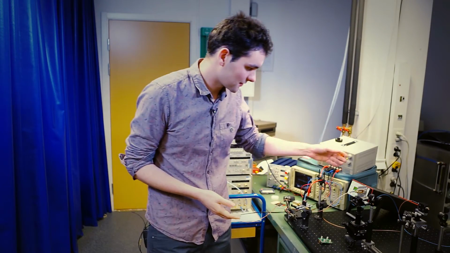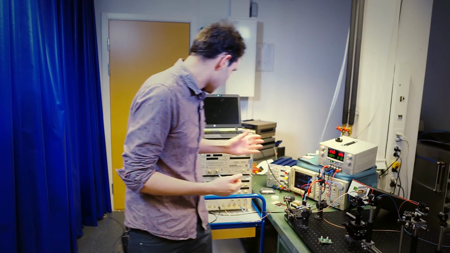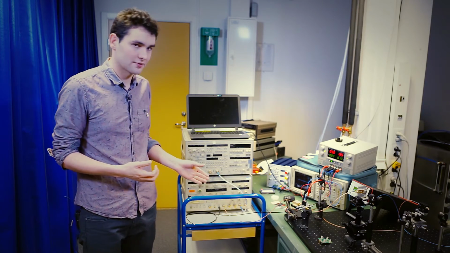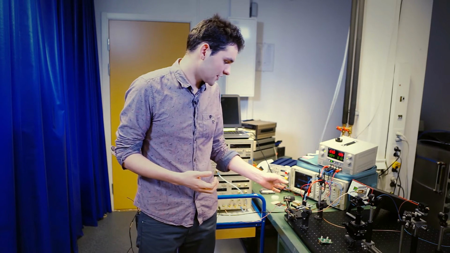From the electrical point of view, it's really simple. My modulator is mounted here on the small PCB. I create the signal I want to send, so here it's on-off keying. I amplify it, apply a bias, and then send this to my modulator.